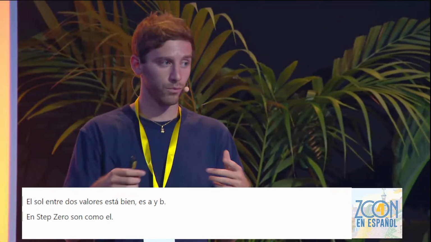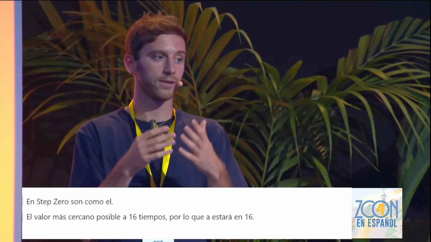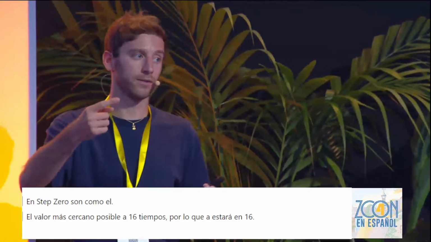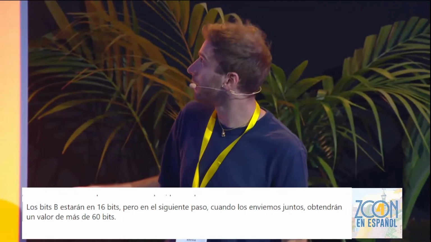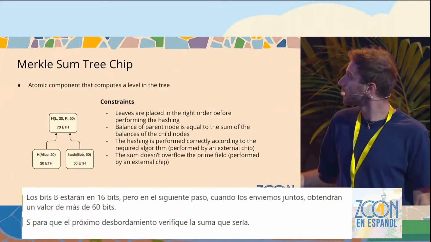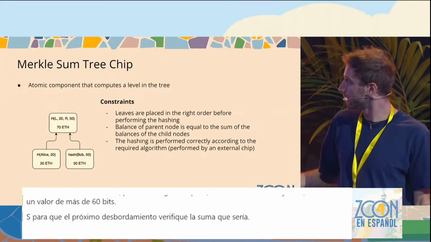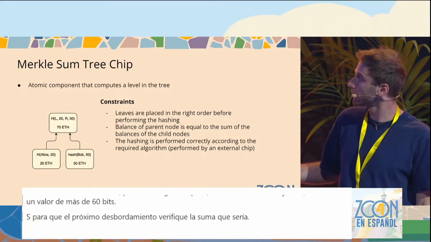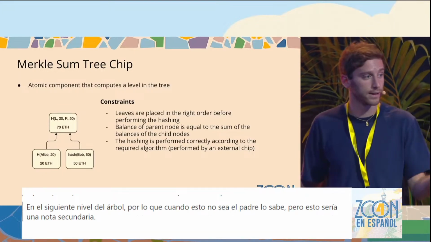But at the next step, when we sum them together, they will get to a value that is more than 16 bits. So the next overflow check in the sum, at the next level of the tree, on the parent node, will fail the overflow check.